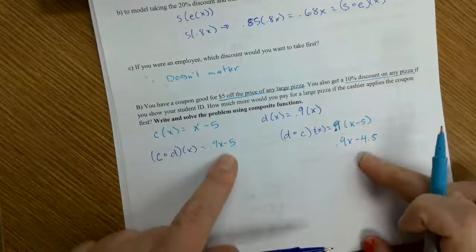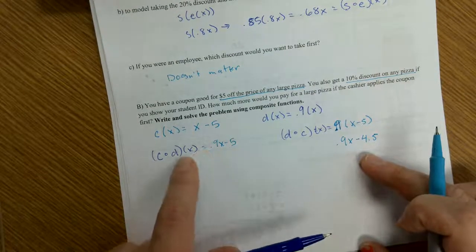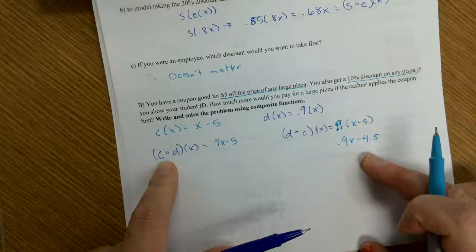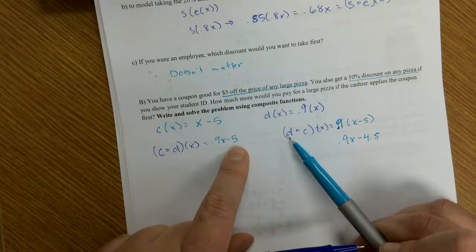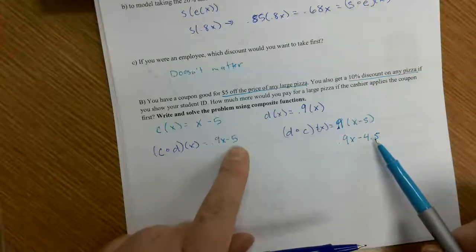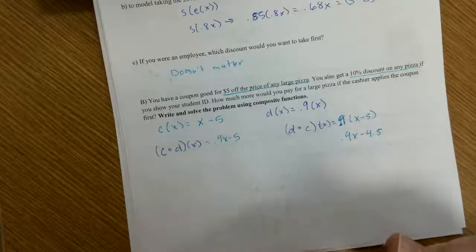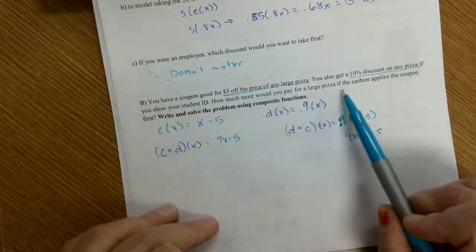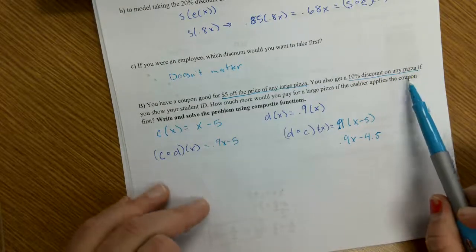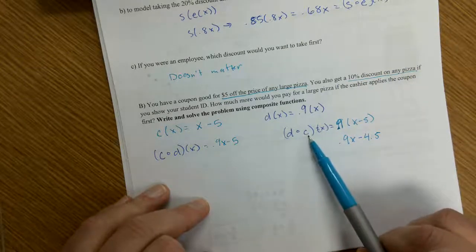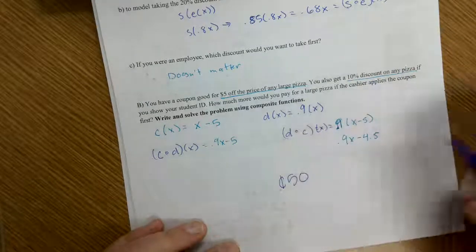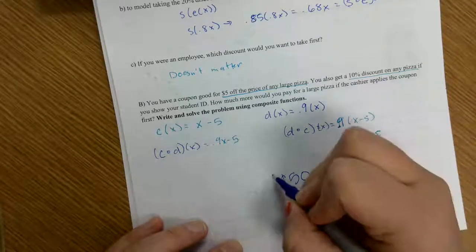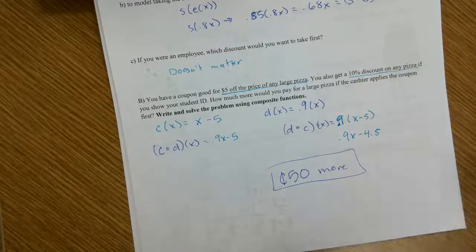So now when you're comparing these, if you take the discount and then the coupon, you get $5 off. But if you take the coupon and then the discount, you get $4.50 off. So this would be a better deal. So how much more would you pay for the large pizza if you apply the coupon first? So this was the coupon first, and then the discount, you pay 50 cents more. Which may not be that big of a deal, but money adds up.